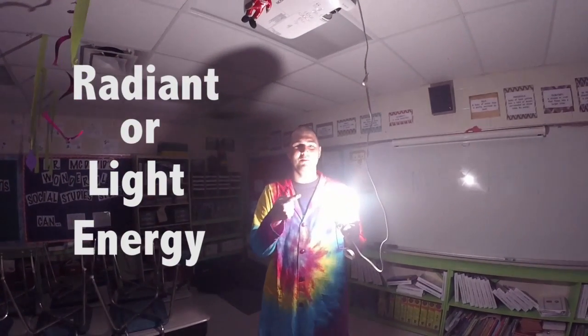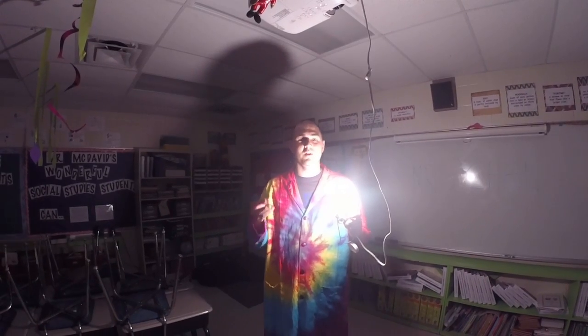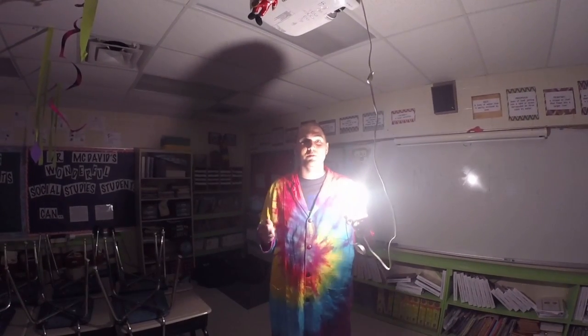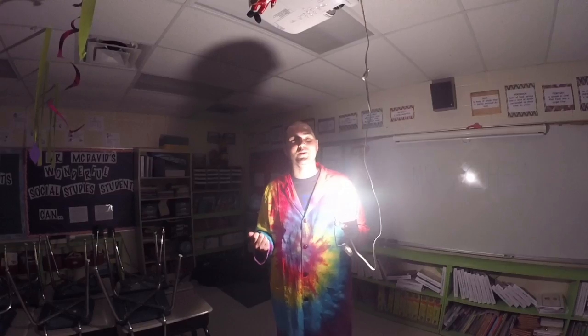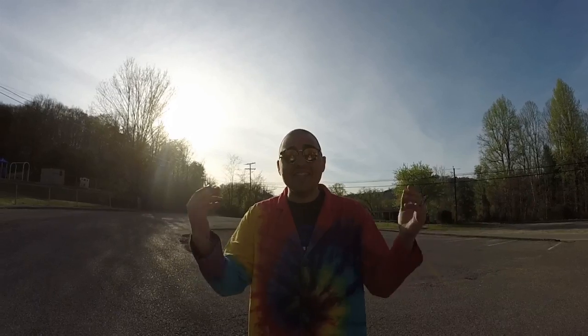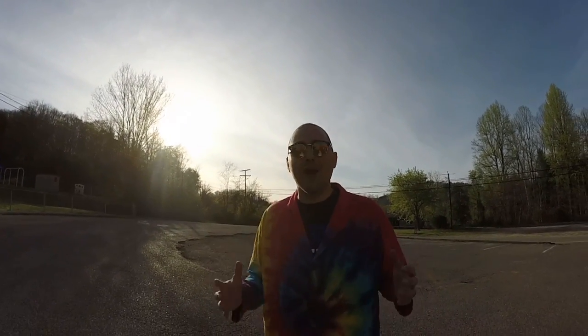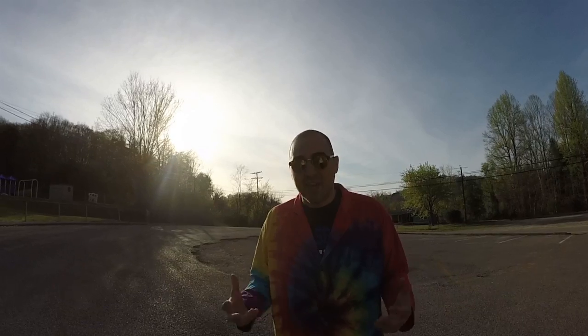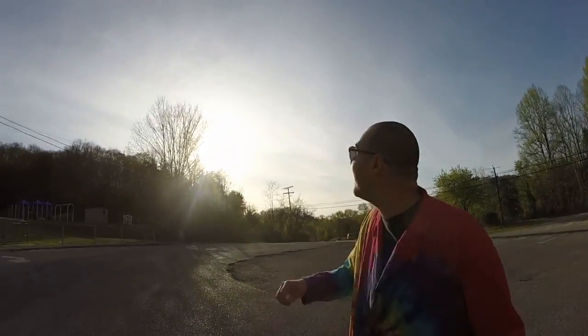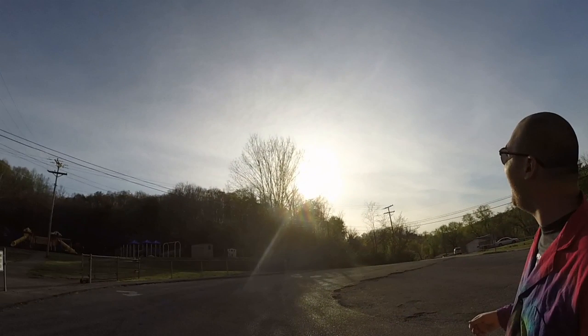The second form of energy is radiant or light energy. Electricity powers this light bulb, but light energy is the light coming from the bulb itself. Radiant or light energy is produced by electrically charged particles. Do you know what another form of radiant or light energy is? That's right! The sun is one of the largest and most natural forms of radiant or light energy. Can we say thanks, Mr. Sun? You're welcome, girls and boys.